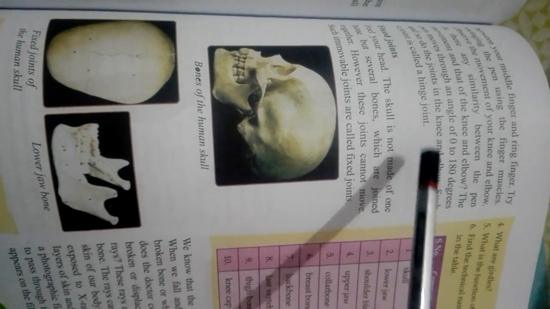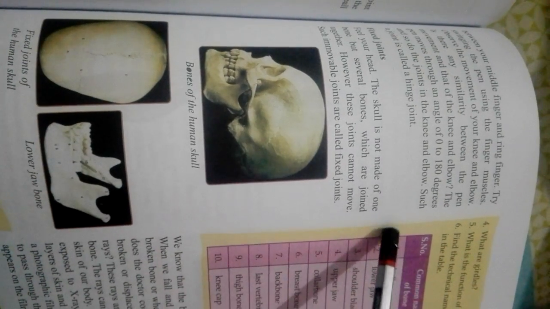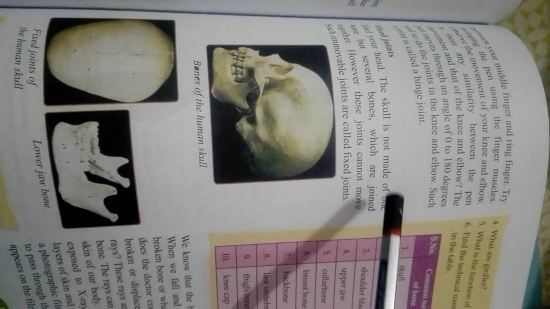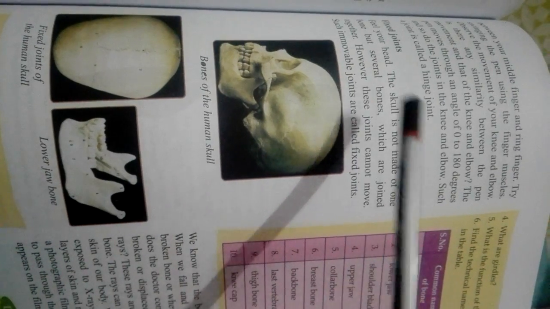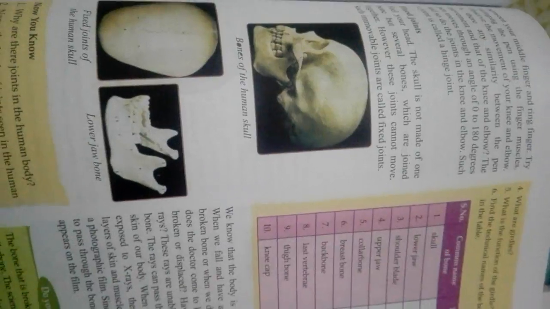Fixed joints. Feel your head. The skull is not made of one bone but several bones which are joined together. However, these joints cannot move. Such immovable joints are called fixed joints. Clear? Now we have to do this column.